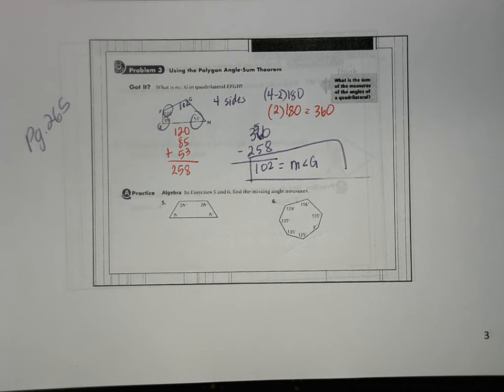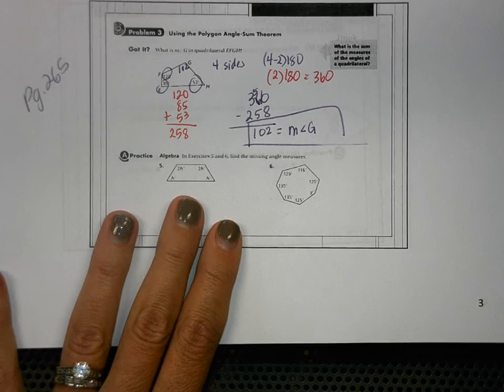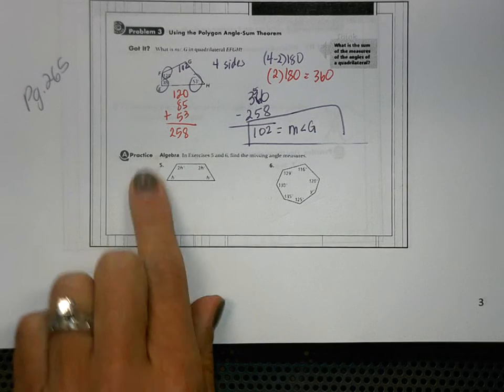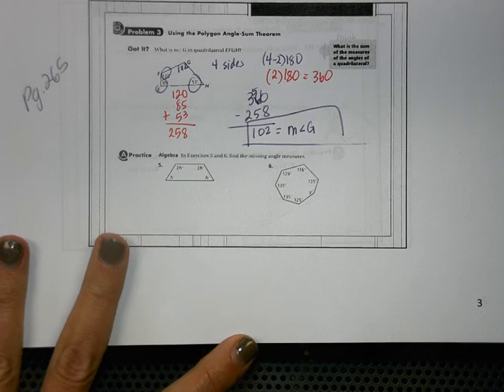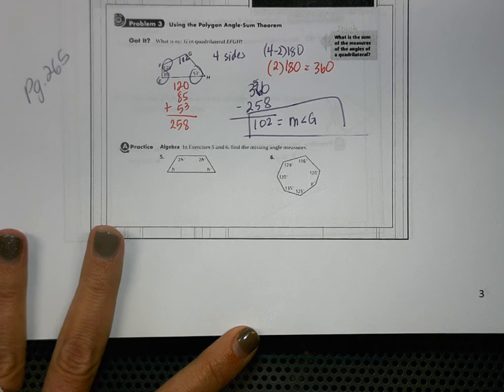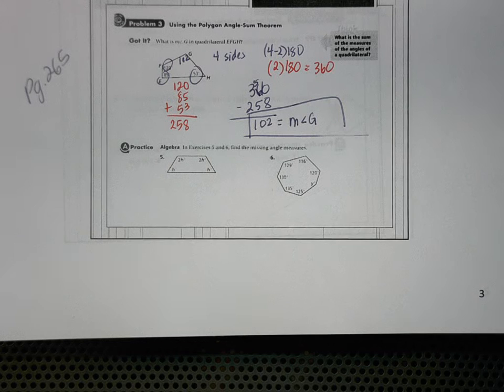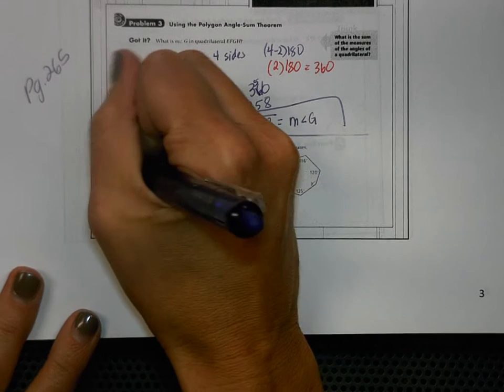Do we have questions? Okay, so without even doing too much math, do you know how many degrees should be inside here on number 5? How many degrees? 360, because all 4-sided figures will have 360 degrees. Because if I go 4 minus 2, it's 2, and 2 times 180 is 360. Every 4-sided figure inside has 360 degrees.